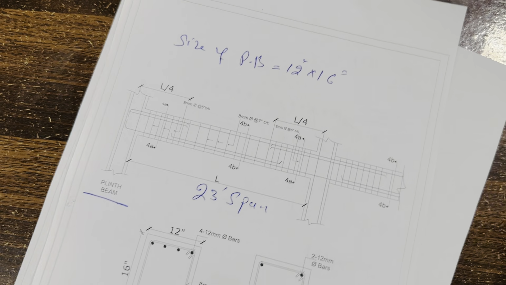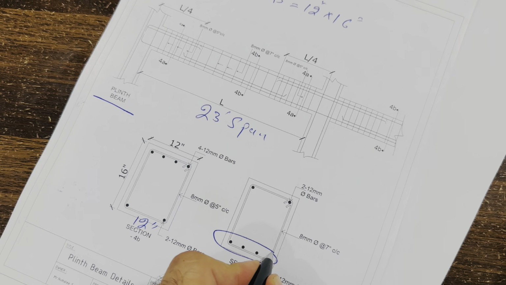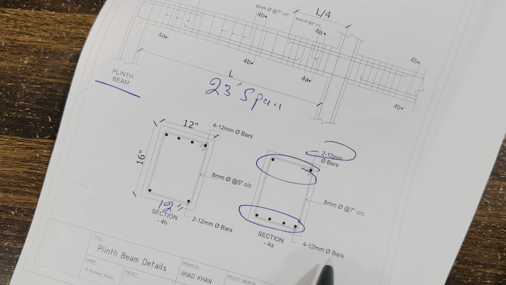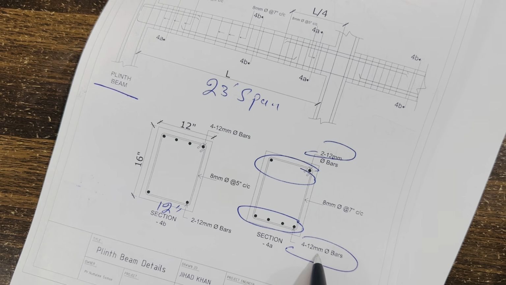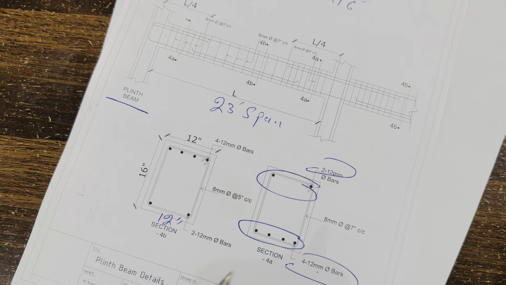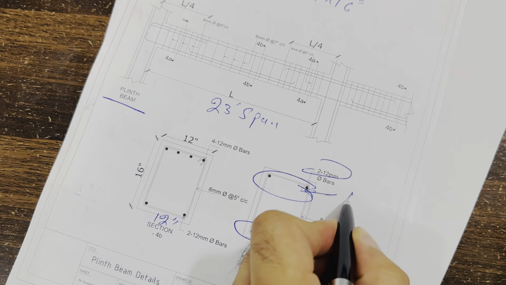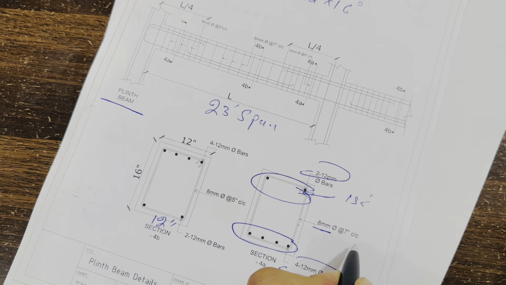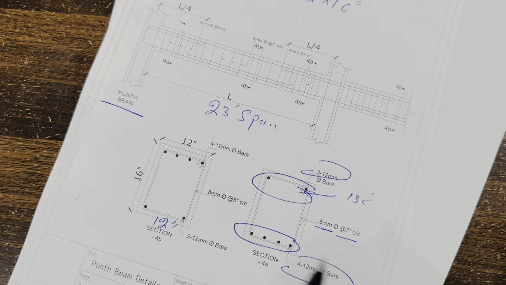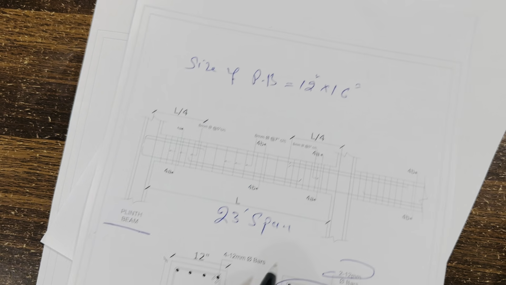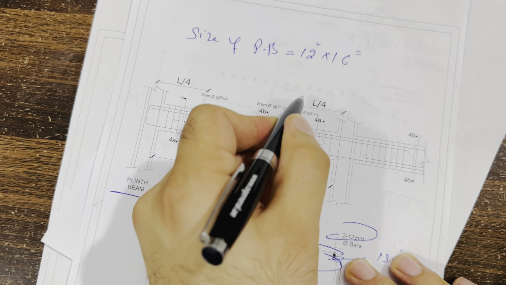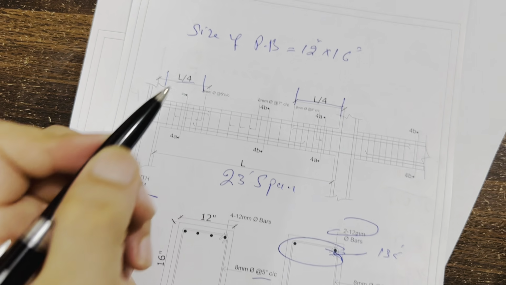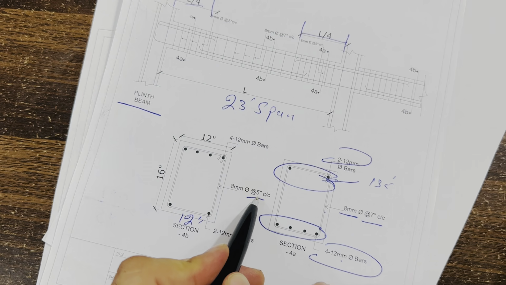On the other side, we have 4 bars at the bottom and 2 at the top. The top bar dia is 12 millimeter, and the bottom bar dia is also 12 millimeter. You can see the hooks are bent at 135 degrees. 8 millimeter is the dia of the stirrup with a spacing of 7 inches. On the other side, with a spacing of 5 inches, because at the distance of L by 4 the spacing is closer, where we have 5 inches.